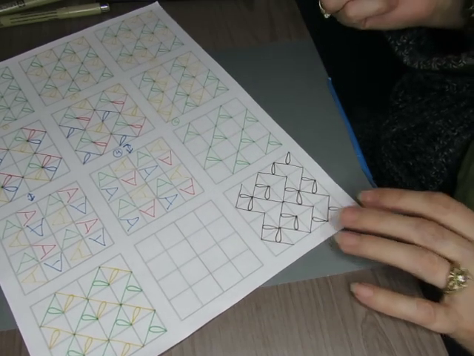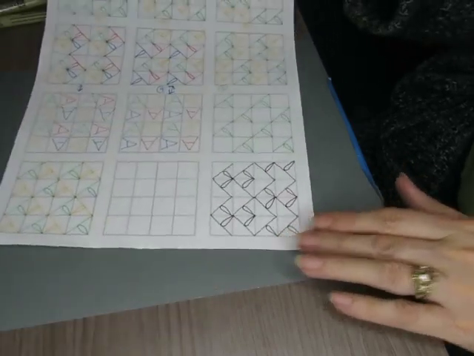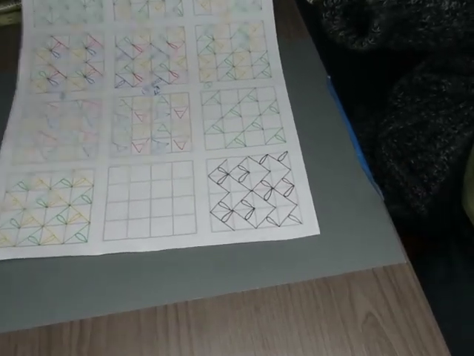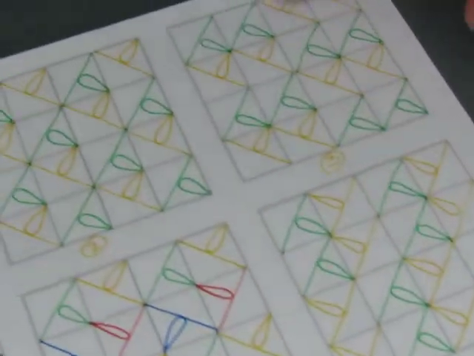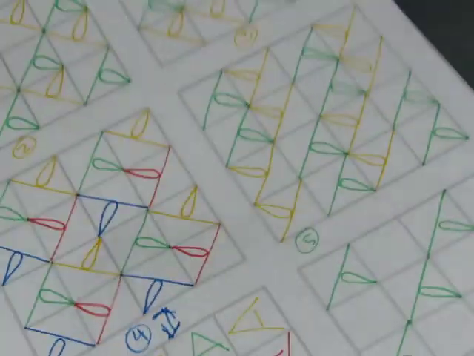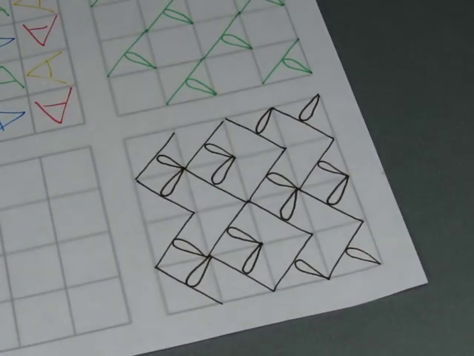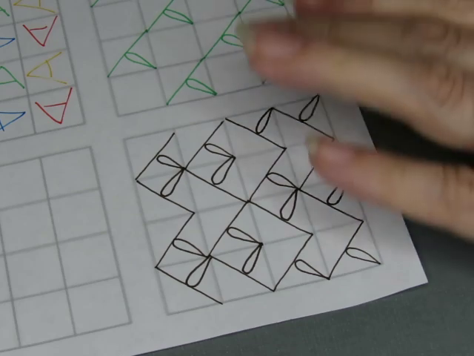See, that's what it would look like. Just all in one color. That's the same as this one here. And then maybe if we shaded it, it would look totally different.